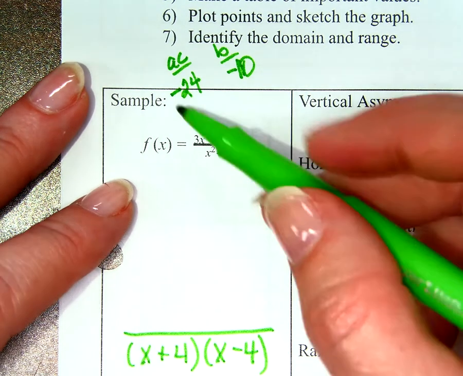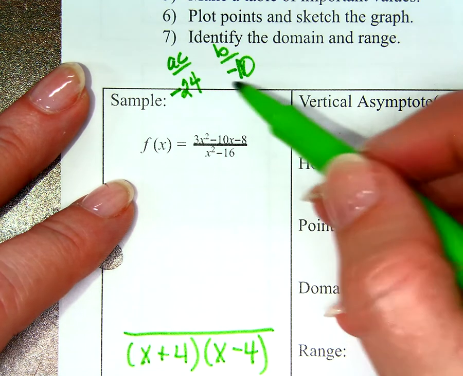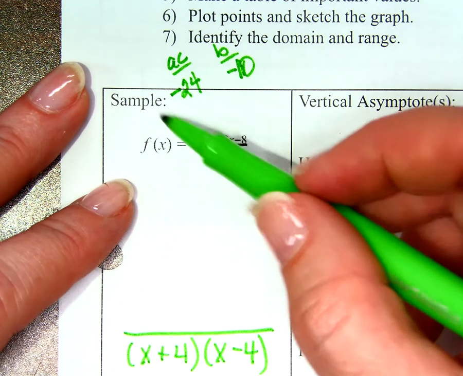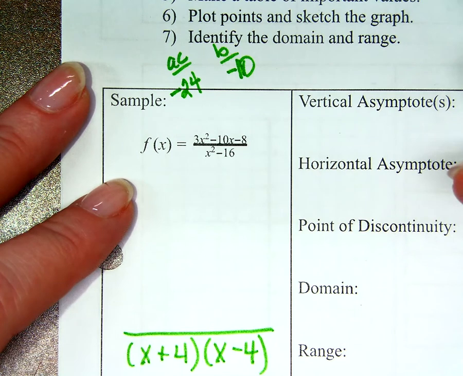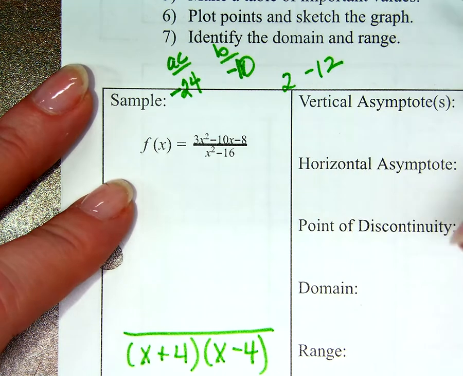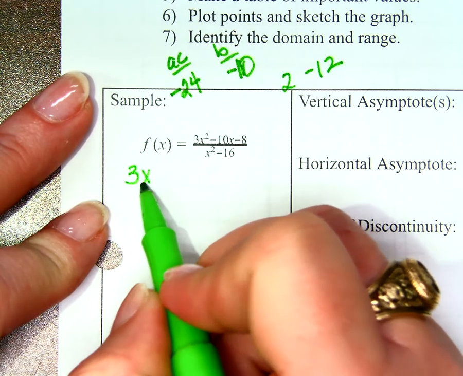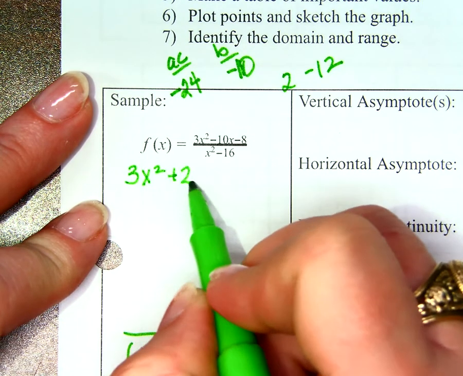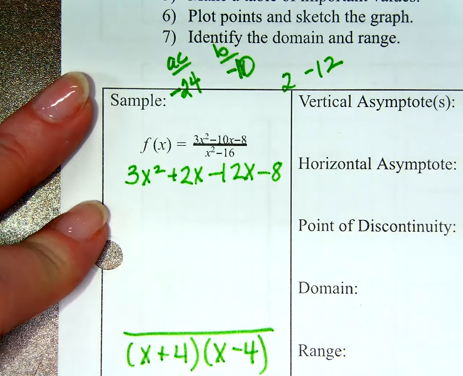6 and 4 do multiply to be 24, but if they're both negative to be negative 10, they would actually multiply to be positive 24. So 2 and negative 12, right? Okay, not trying to be tricky, that's just the problem we wrote. So we need 2 and we need negative 12. So we need to rewrite the numerator: 3x squared plus 2x minus 12x minus 8.